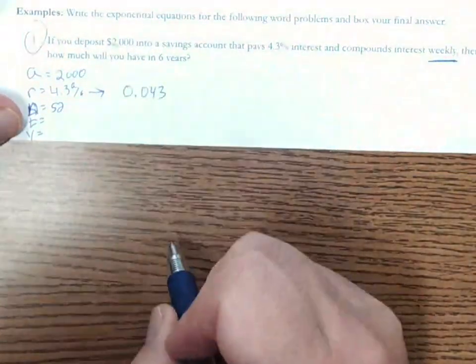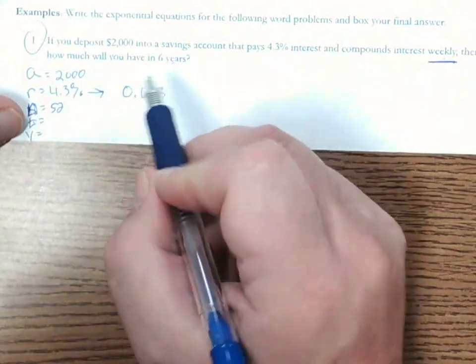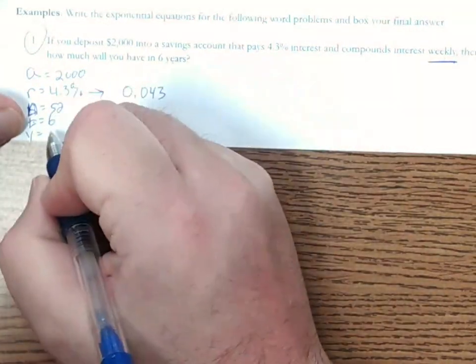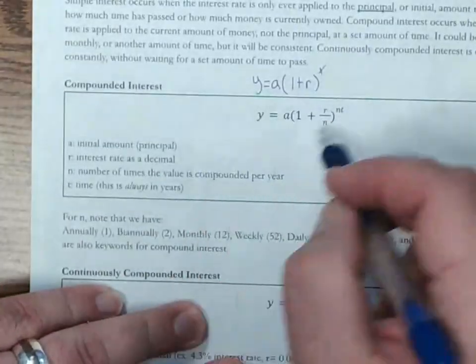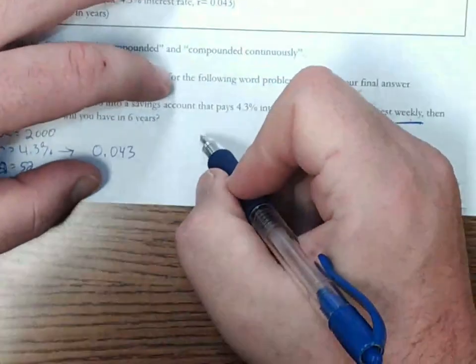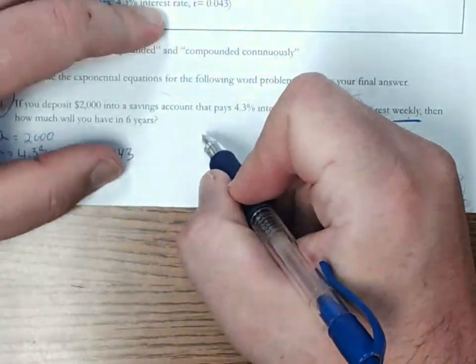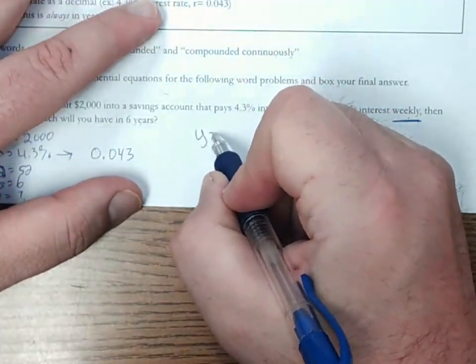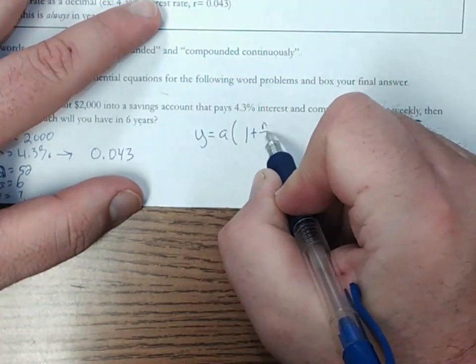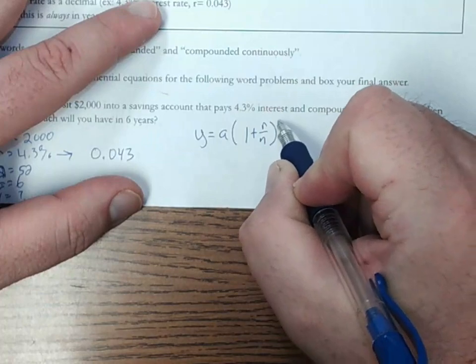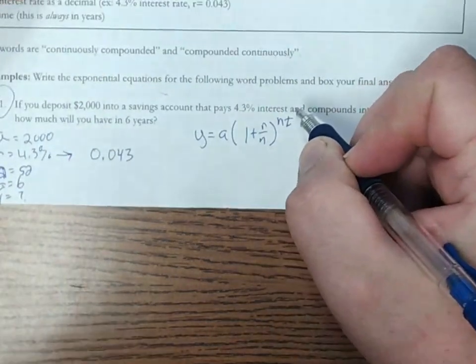T is 6 years. And then Y we don't know. The equation, which I'm just copying from right here, is Y equals A times (1 plus R over N) raised to the NT power.